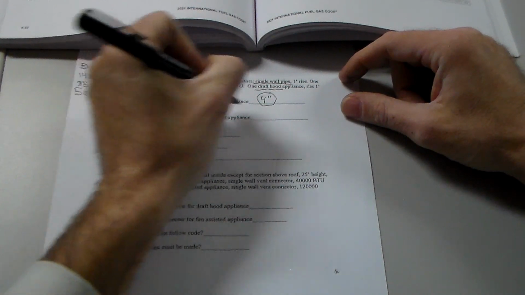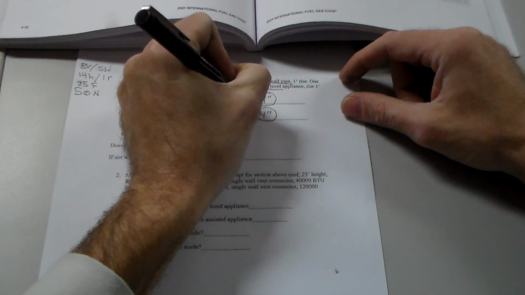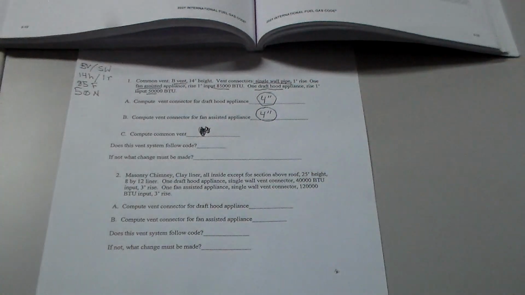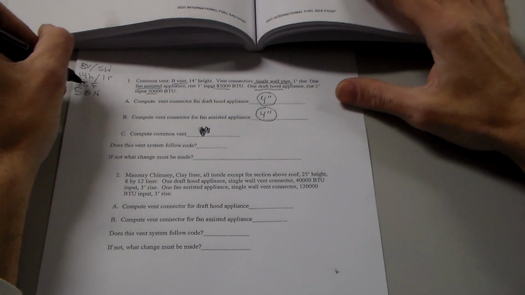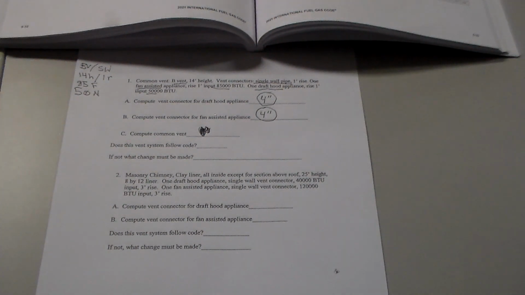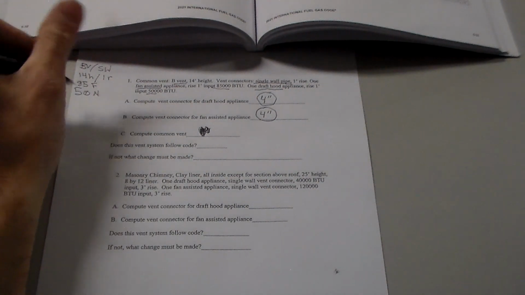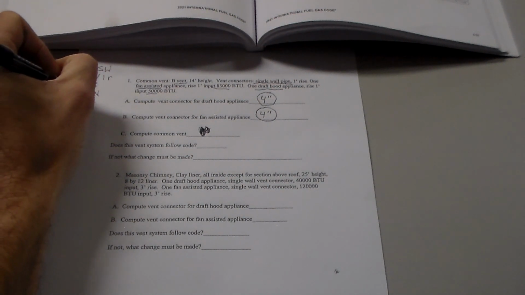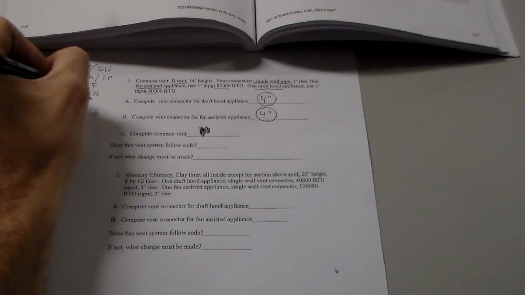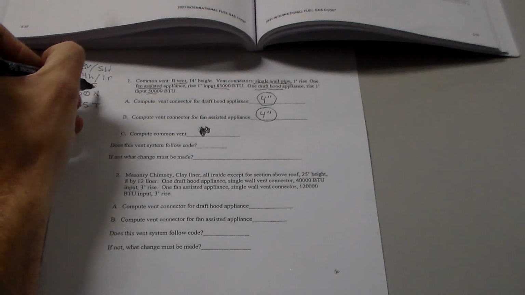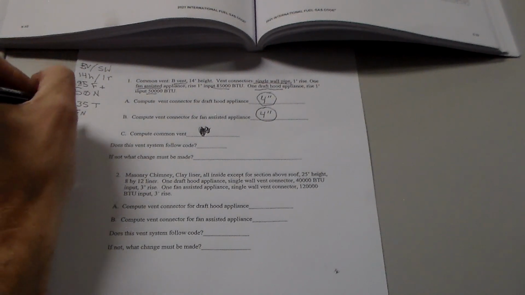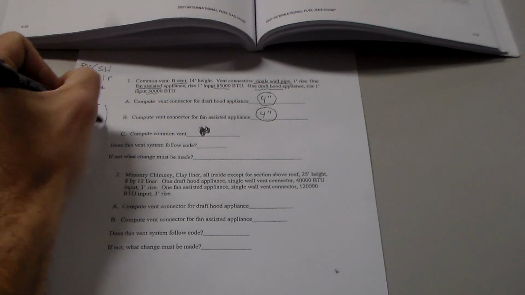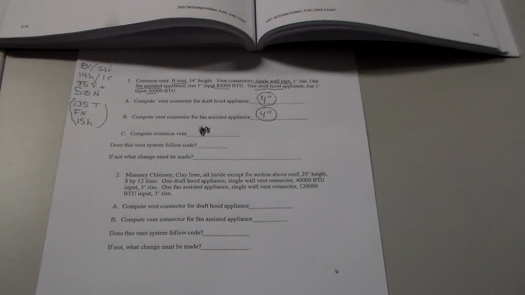Whoops. We're not there yet. Okay. Happy little accident, as Bob Ross would say. All right, now, common vent. So remember, this is where we need to go to the bottom of the table. Now, 85 and 50 is what, 135? So we have 135 total, and we have fan plus nat. So fan plus nat, and we have a 15-foot height. So we just itemize that, 135, fan plus nat, 15-foot height.